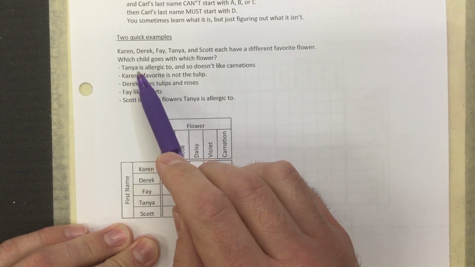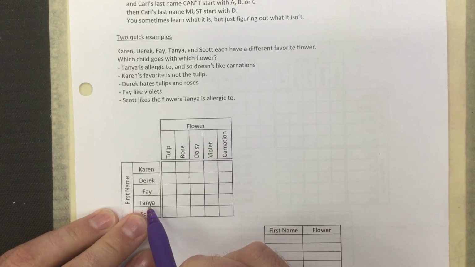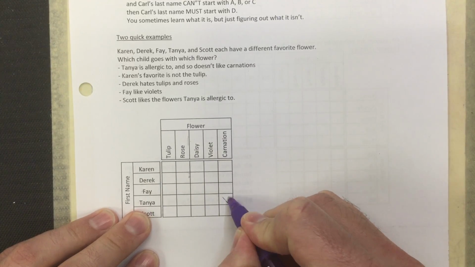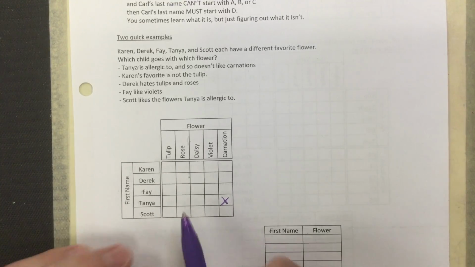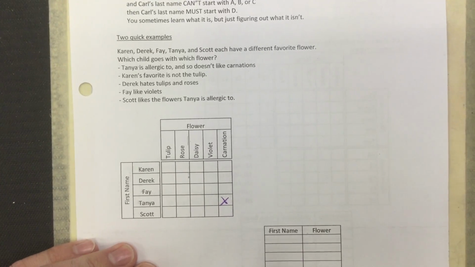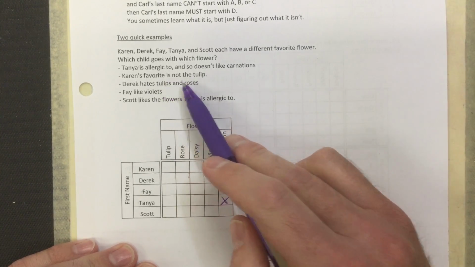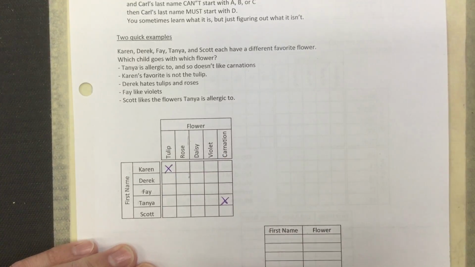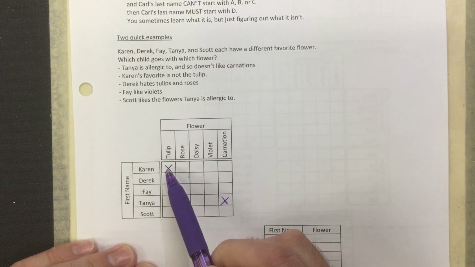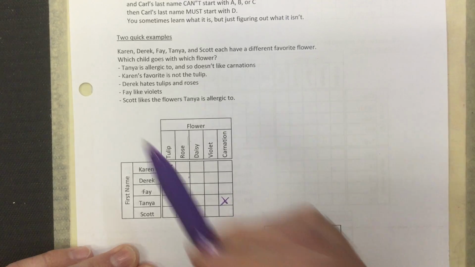The first one is that Tanya is allergic to, and so doesn't like, carnations. Well, we know then that Tanya will not have carnations as her favorite flower, and so we'll X that off, meaning that there's only 4 more options for her favorite flower. Karen's favorite is not the tulip, so we are going to X that off as well. So that means one of the other four must like the tulip as their favorite.